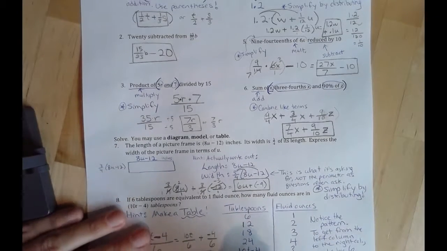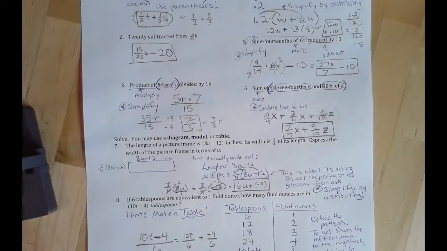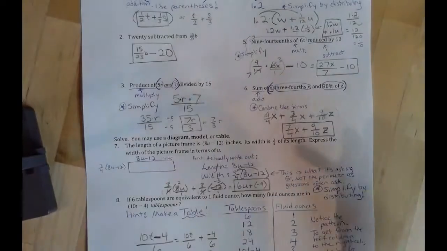I kind of like the idea, honestly, of factoring out a 1/3. Then we'd be left with 5t minus 2, but not at all required. I think this is the way it's in the answer key. All right, moving on.